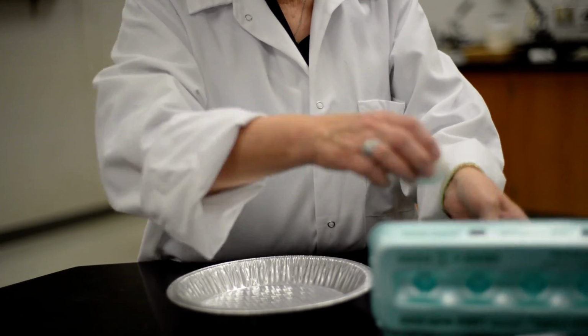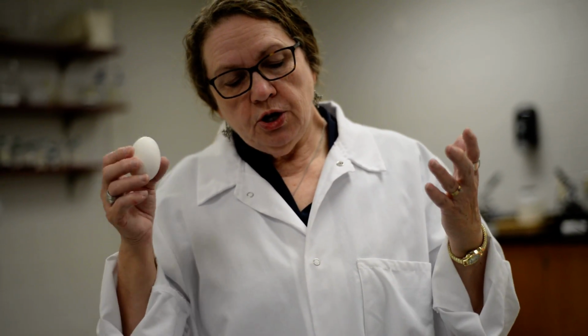If you take an egg and hold it up to your ear and shake it, and you hear any kind of movement within the egg, then the egg is older. That doesn't mean the egg is bad, it just means that it's older. Again, because the air has permeated the shell, and as a result, you will hear some sloshing around.